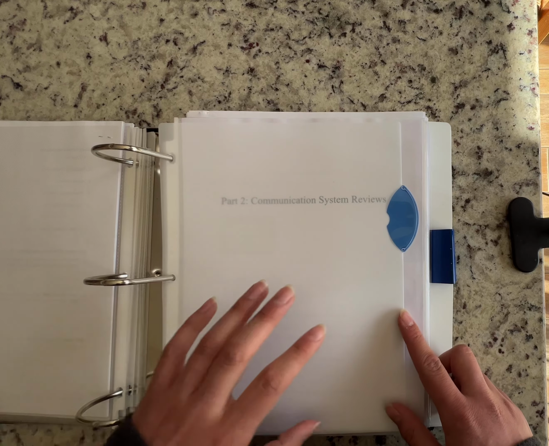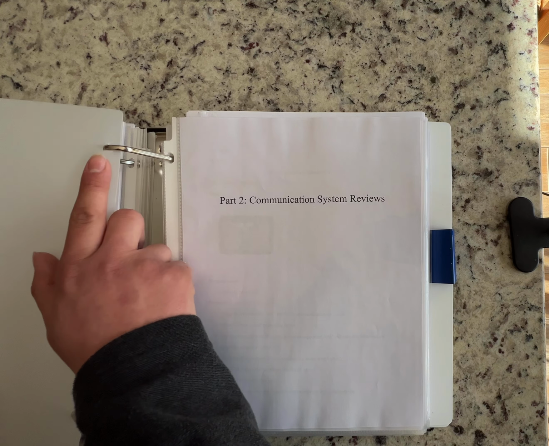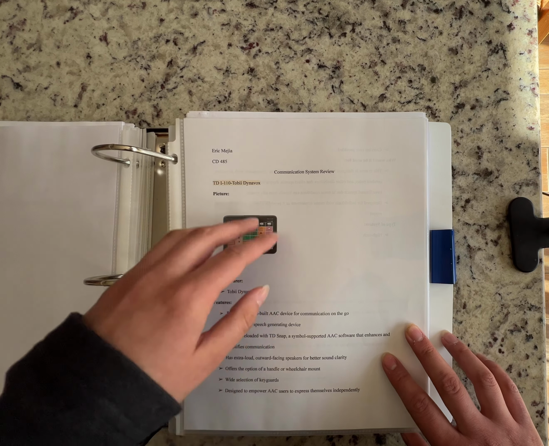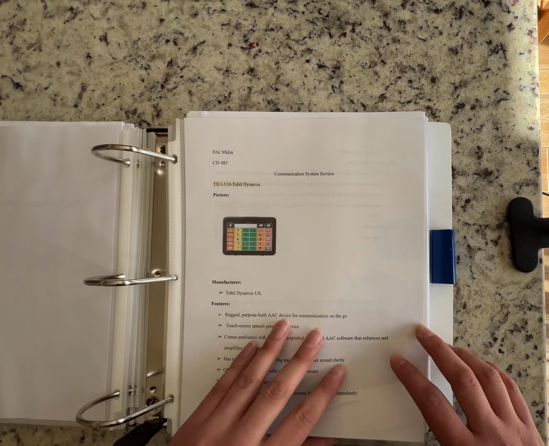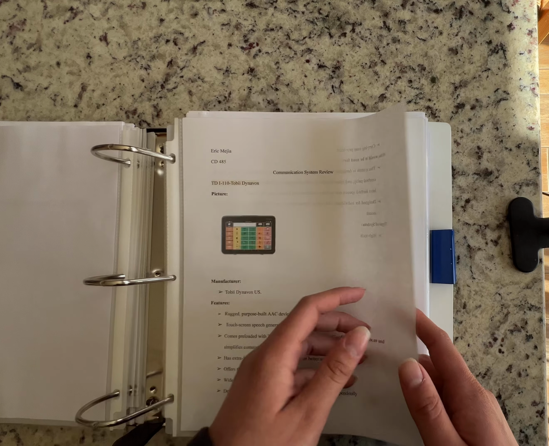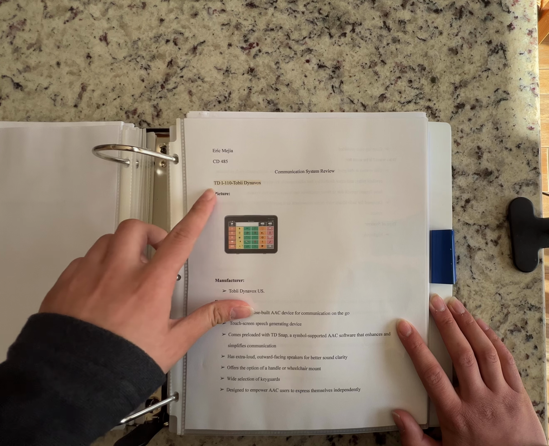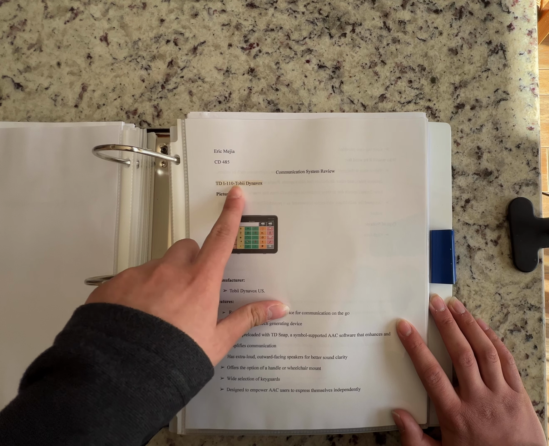Next up, I have part 2, the communication system reviews. So to save time, I'm not going to read every single bullet point that I wrote. I'll just go over some of them. So for the first review, I have the TD I-110 from Tobii Dynavox.